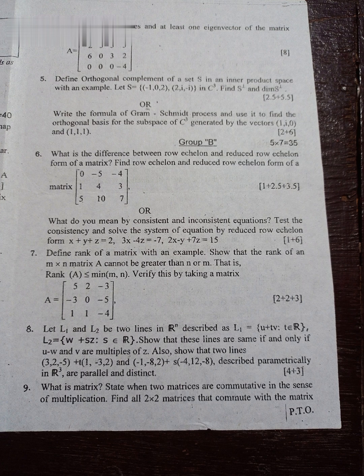Question number 6. What is the difference between row equivalent and reduced row equivalent form of a matrix? Find the row equivalent and reduced row equivalent form of a matrix. Given matrix, read carefully. Marks 1 plus 2.5 plus 3.5.